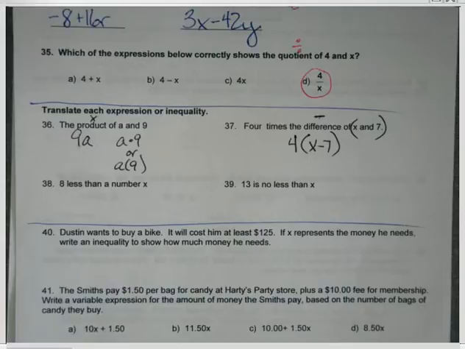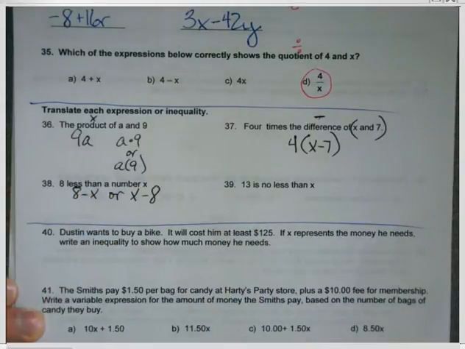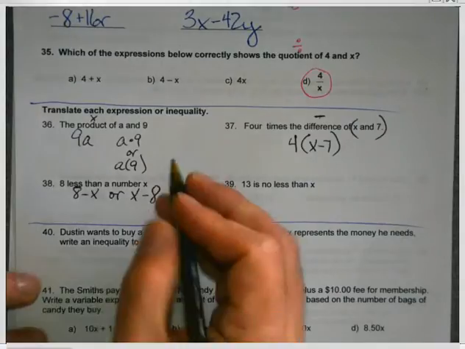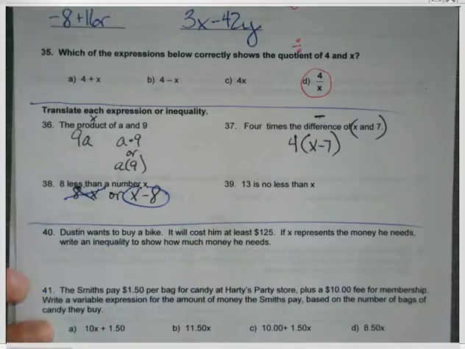Now we start to see who's on their A game. Okay, 38. We know less than would be minus. Here's the question, though. Is this going to be 8 minus x, or is this going to be x minus 8? x minus 8. Because if I want 8 less, that means I want to take 8 away. That one I don't have a choice. If I write 8 minus x, that would be saying x less than a number 8. And I don't want that to happen. So I've got to remember on that one going to switch my order up.